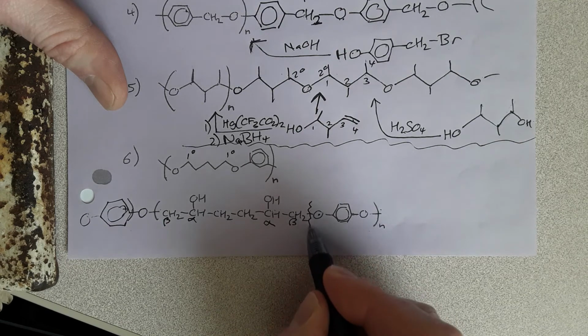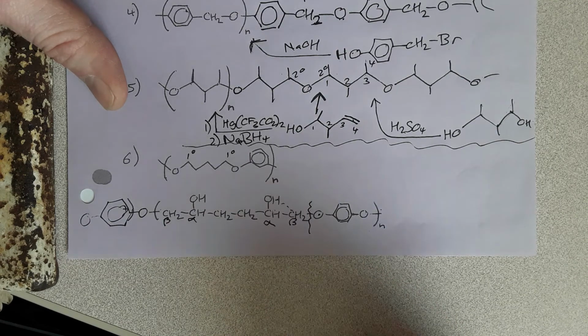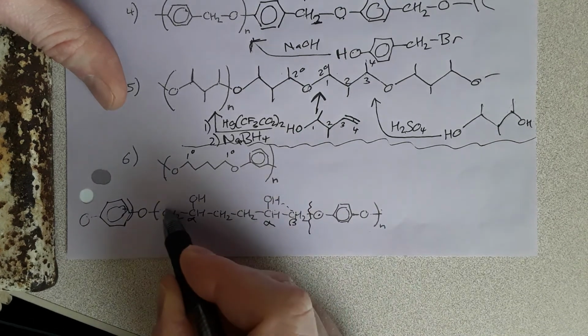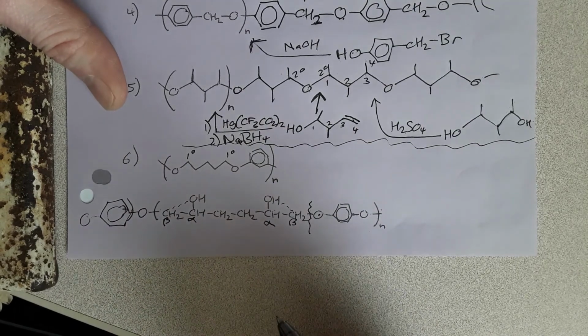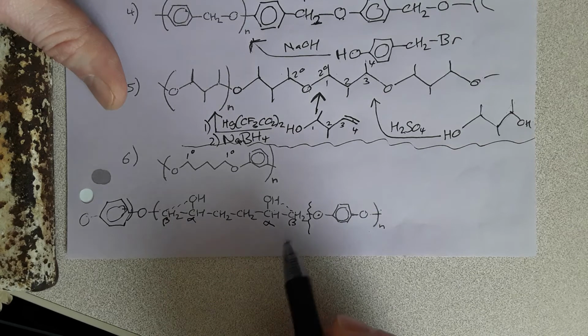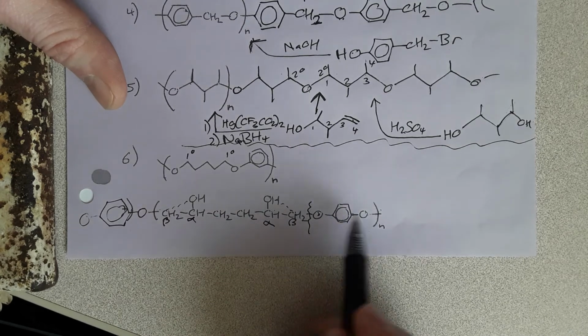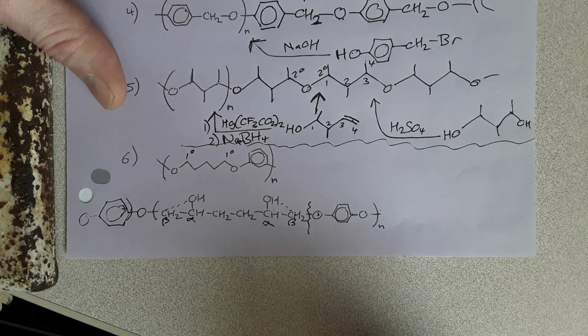You could break it apart here and say this used to be the epoxide, and then on the other end that used to be the epoxide. See how that's coming together now? And so you have then a diphenol that you would deprotonate with appropriate reagents.